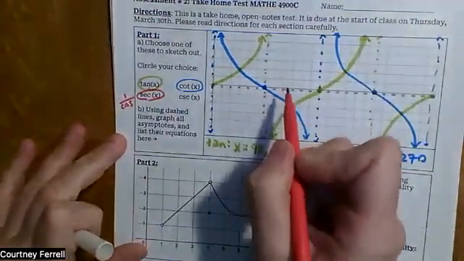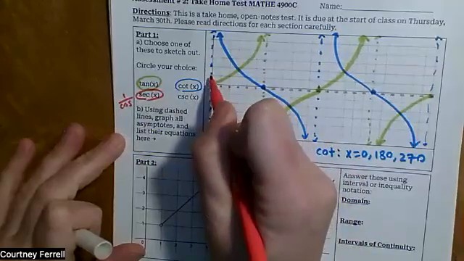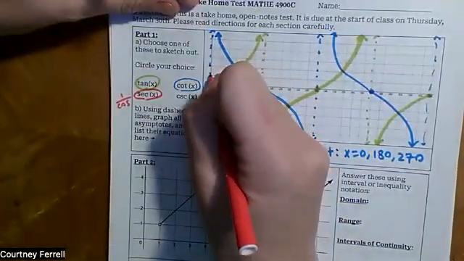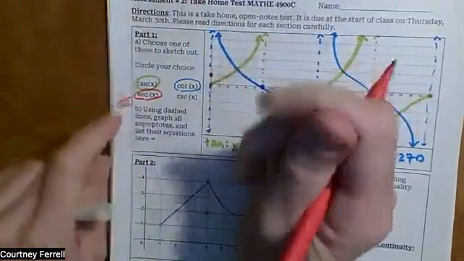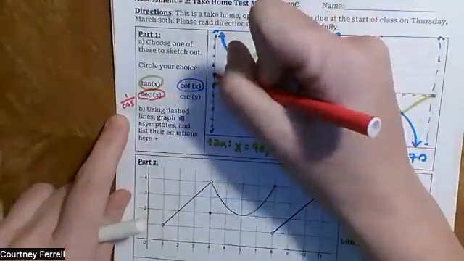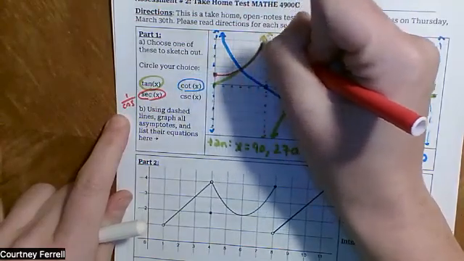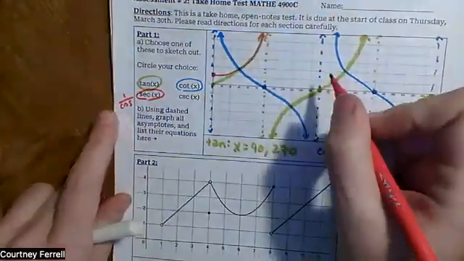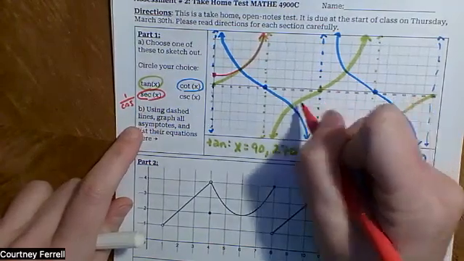Okay, so I am going to find where 1 is. I see it's right here. I remember that cos hits 0 at 90, so there has to be an asymptote there. So it looks something like this. And I'm going to find my -1.